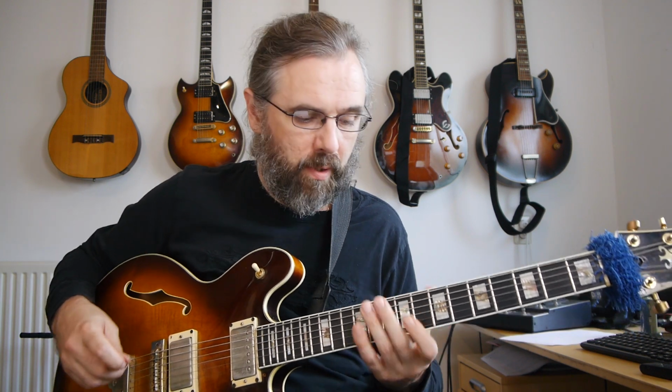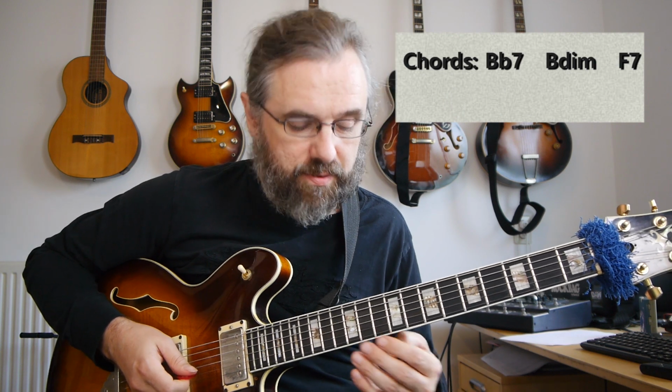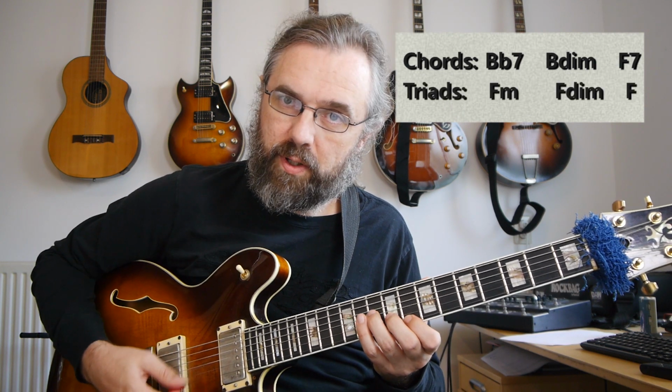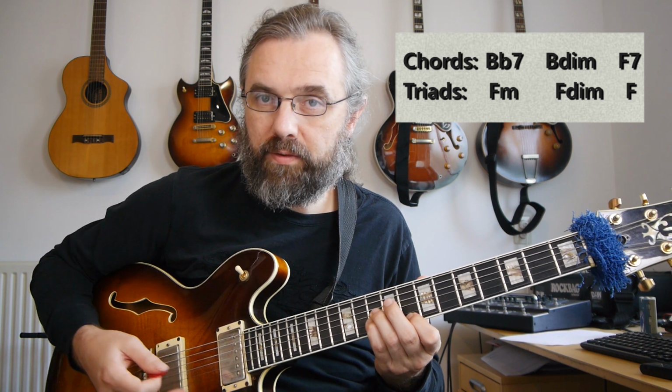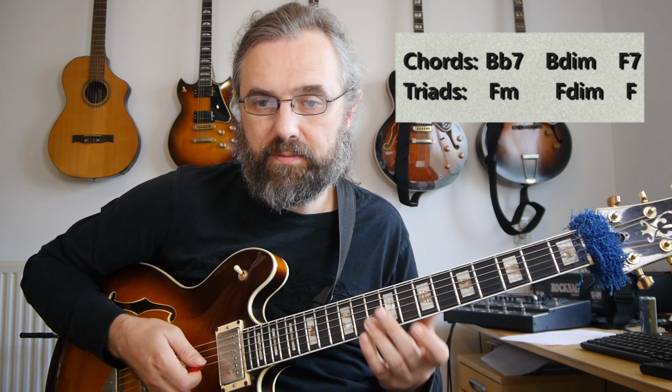can use triads. And one thing is, of course, you can use the triads as sort of an alternate progression that is easier to play but really emphasizes the chords in a nice way. So that's the example that I'm using on the B flat 7, B diminished to F, where I'm using first F minor, F diminished, and then taking that up to an F major triad on the F7.